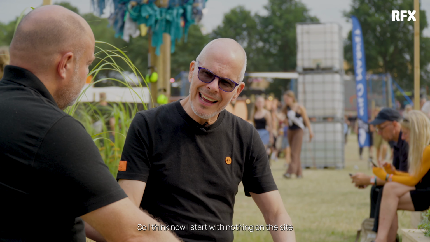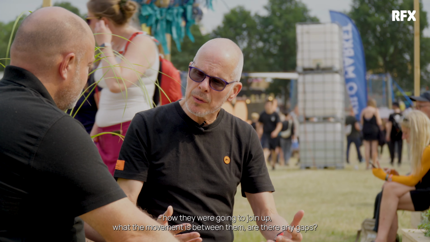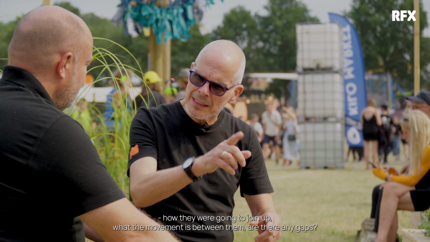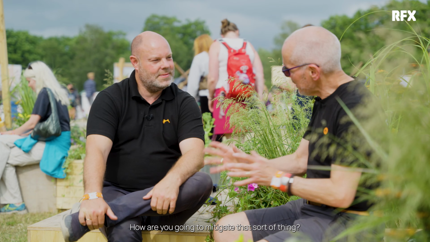So I think now I'd start with nothing on the site and look at where you want your crowd to go, given the number of stages, the different activities you wanted on that site, how they were going to join up, what the movement is between them, are there any gaps, are there any places where it's too small to get through, and if there are, how are you going to mitigate that sort of thing?